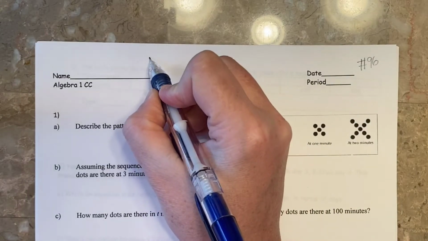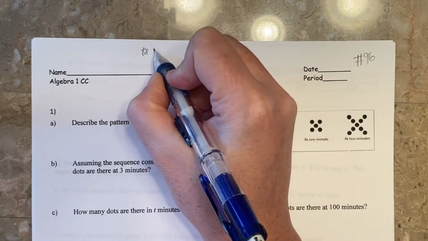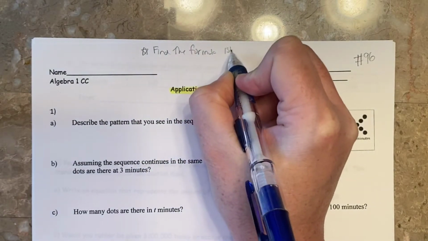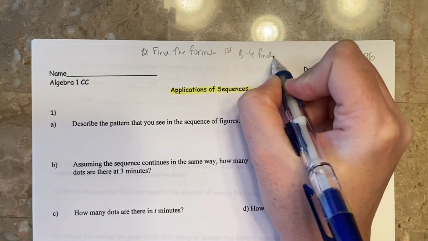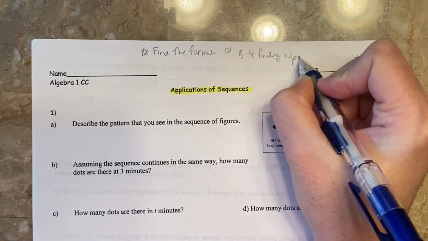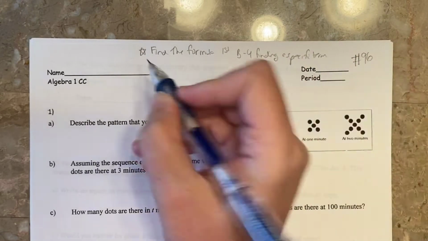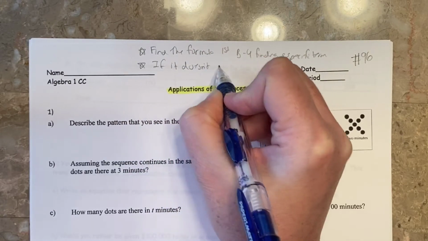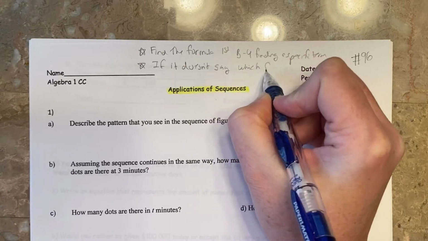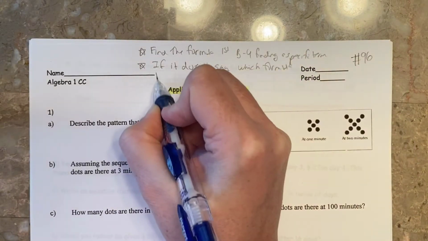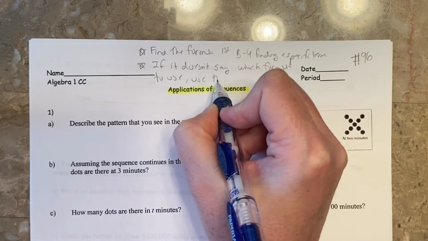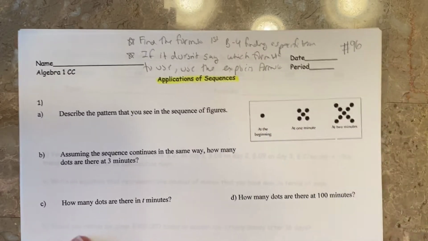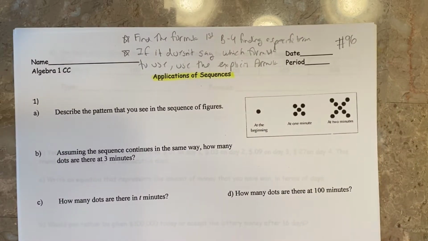So before I do anything, I want to just have you write down two little things. You want to make sure that you're always finding the formula first before finding a specific term. And that's something that I've been telling you almost every single day, so you should know that by now. And the second thing I want you to write: if it doesn't say which formula to use, use the explicit formula. The explicit is actually going to be easier for you than any recursive because you don't have to worry about finding anything before. All right, here we go.